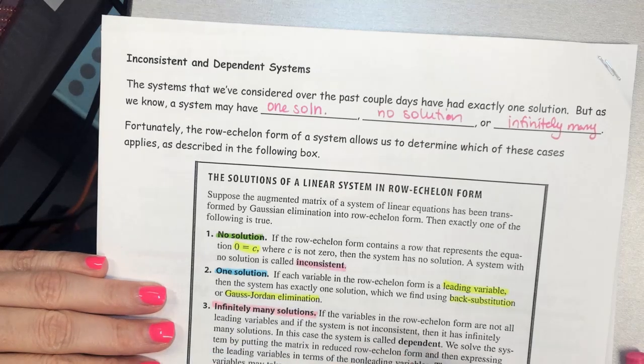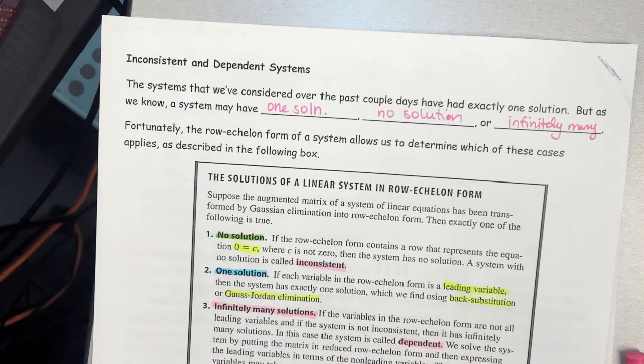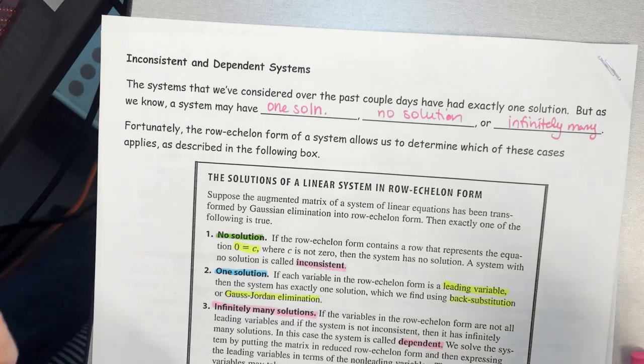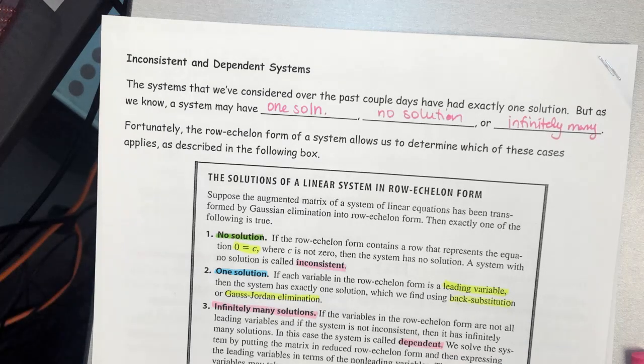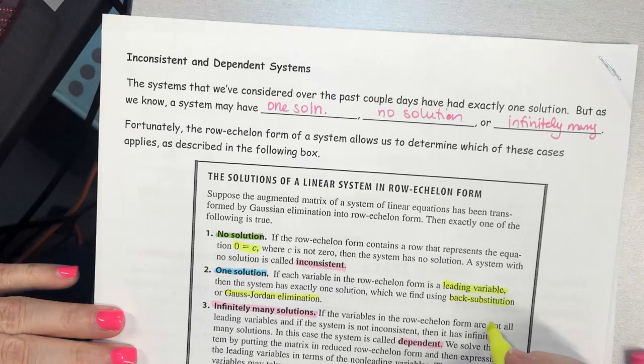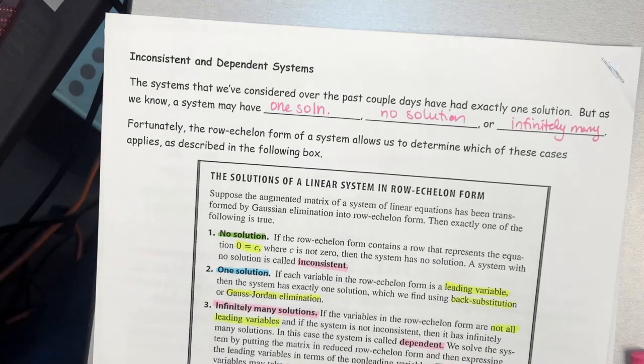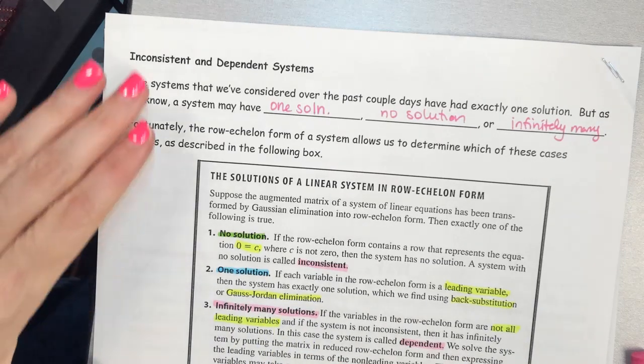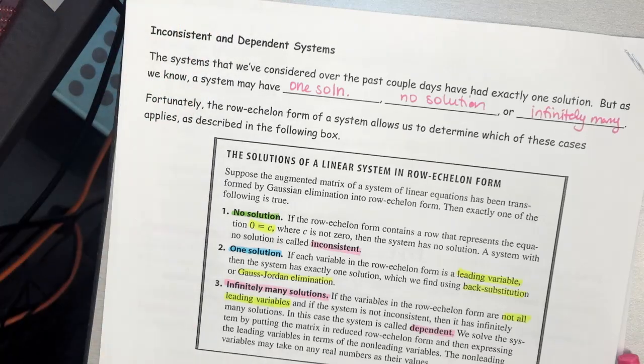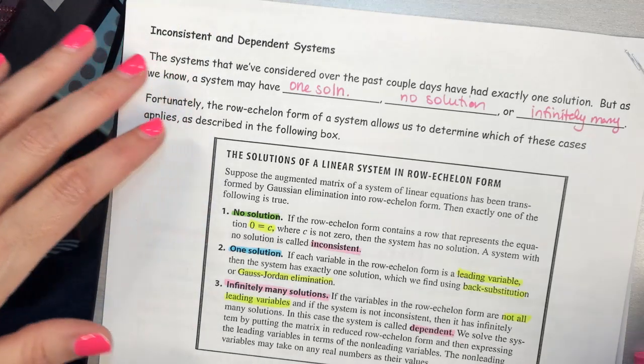And if you have infinitely many, the system is called dependent. Okay, it's going to have infinitely many solutions if you have a row of zeros. So if they're not all leading variables, then you have infinitely many solutions. So we're going to look at that.